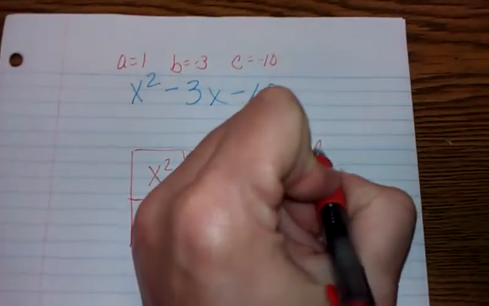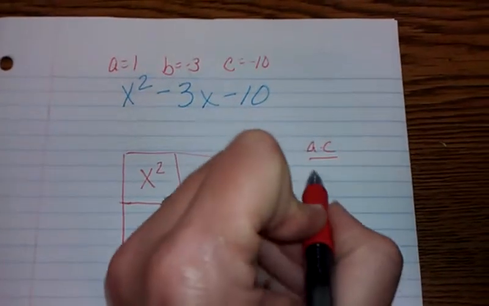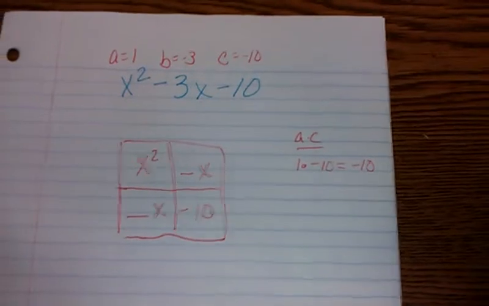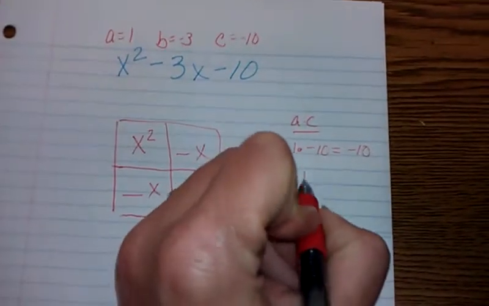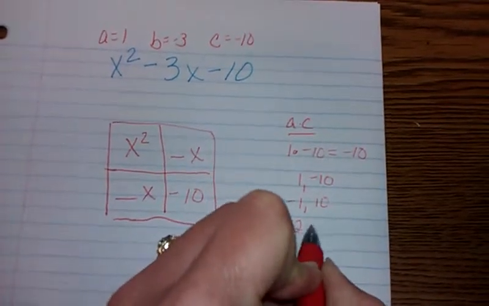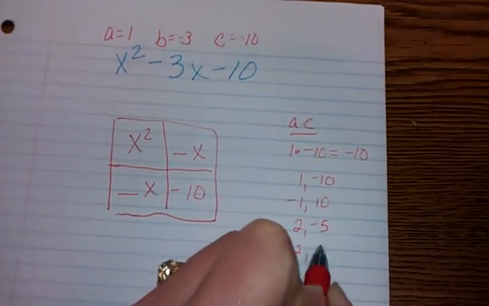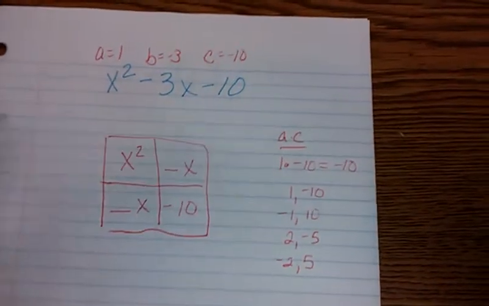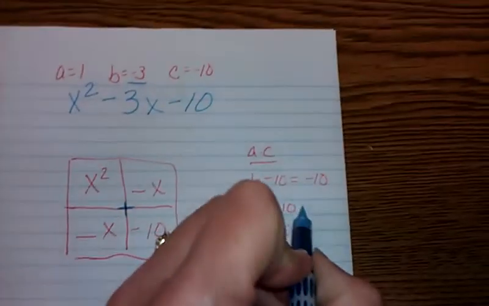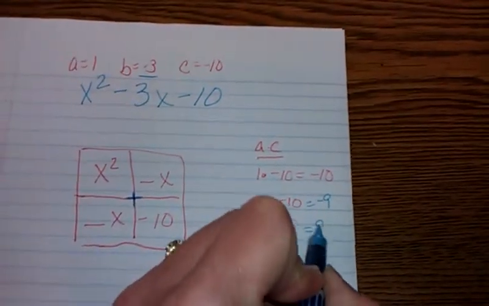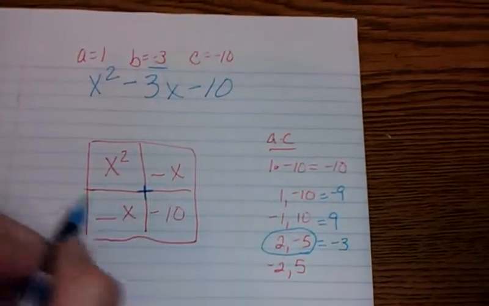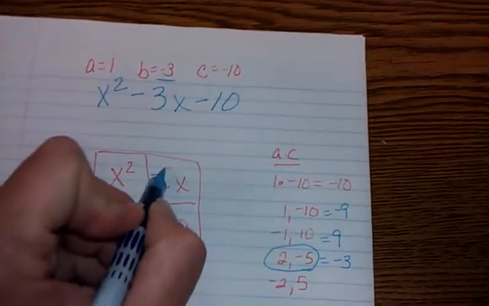Now I have a times c. 1 times negative 10 is negative 10. I need to find the factors of negative 10. I have 1 and negative 10, negative 1 and 10, 2 and negative 5, or negative 2 and 5. I need to now find the ones that add up together to give me my middle term of negative 3. This is negative 9, this is 9, and there's my negative 3. There's my terms, 2 and negative 5.